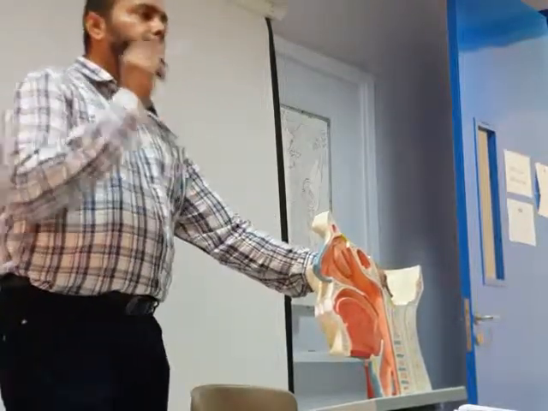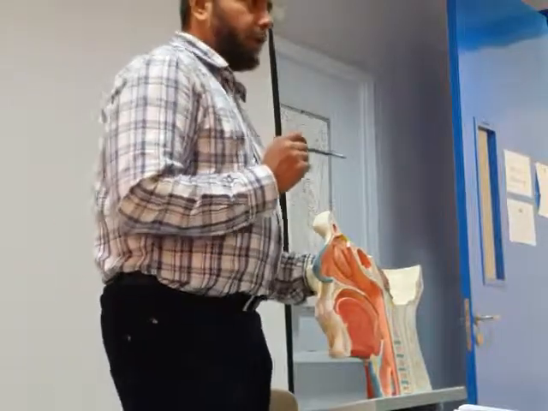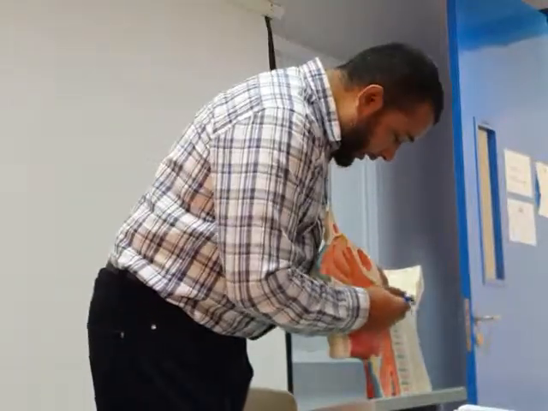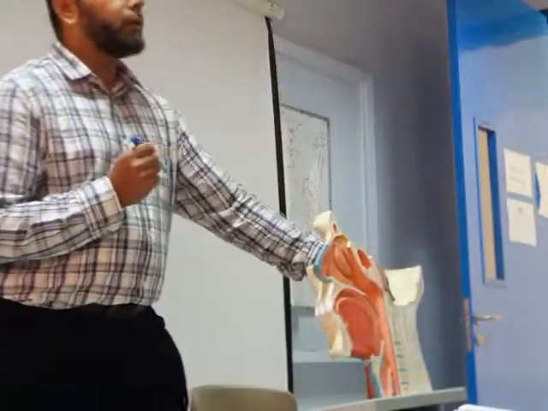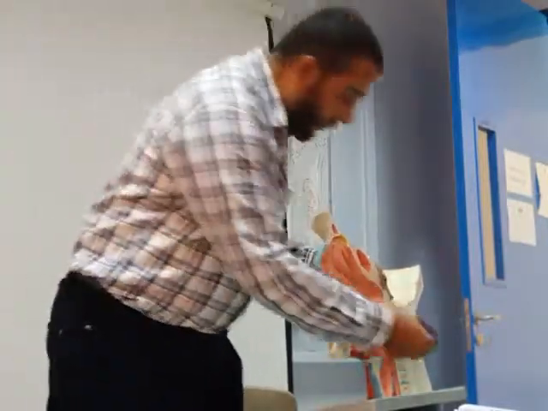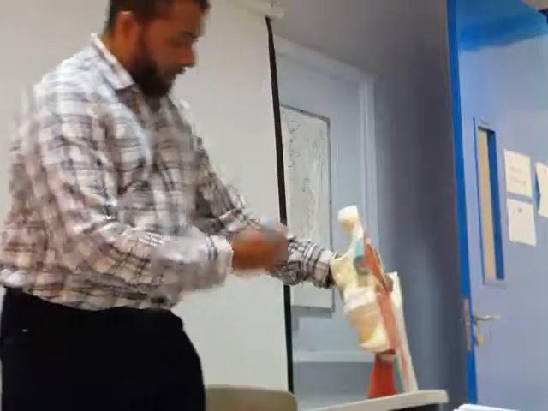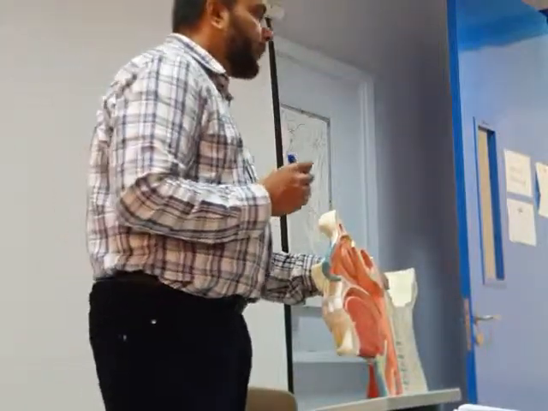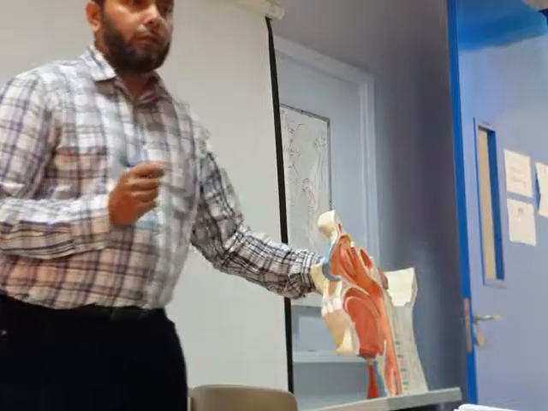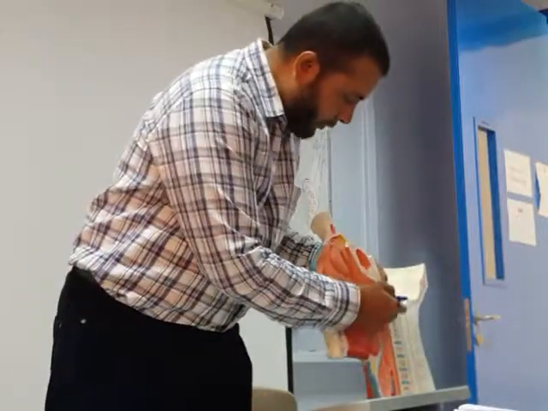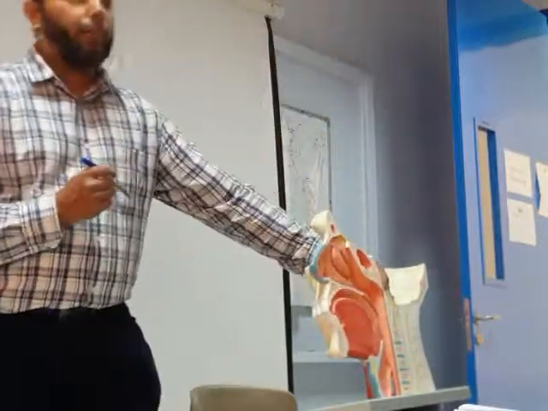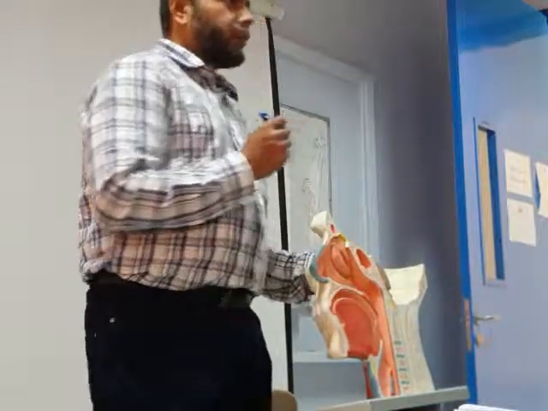Okay. And then there are three vertical muscles. Which are those? One you have already seen here. This one is salpingopharyngeus. Then stylopharyngeus, which is coming from the styloid process, from the skull. Then the third is the palatopharyngeus. So these are salpingopharyngeus, palatopharyngeus as well as the stylopharyngeus.